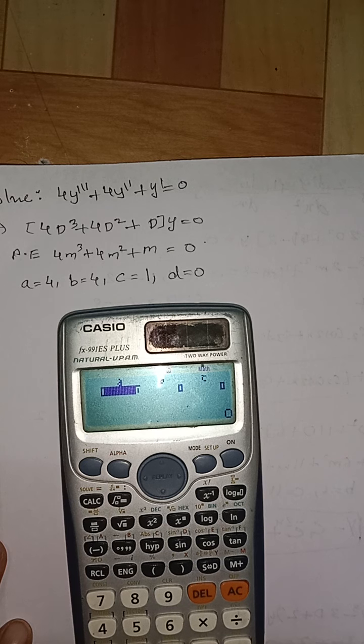What is the A value? Press 4 equals to, B is 4 equals to, C is 1 equals to, then D value is 0, then again press equals to, then get the roots.